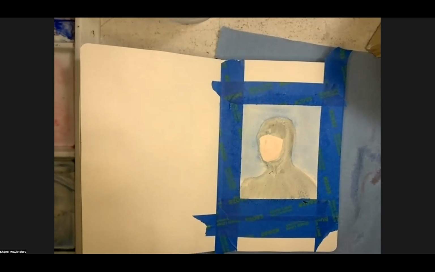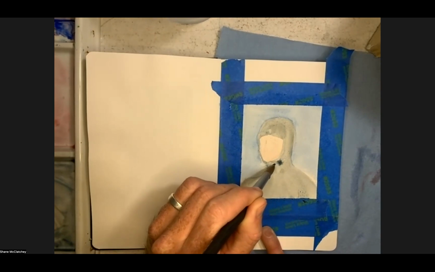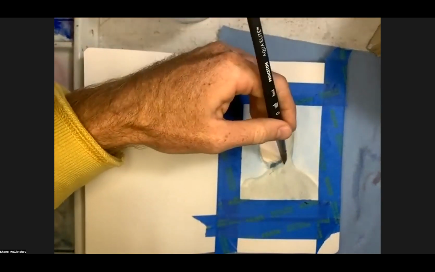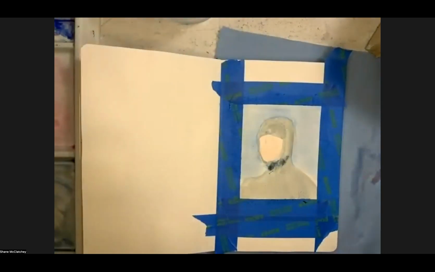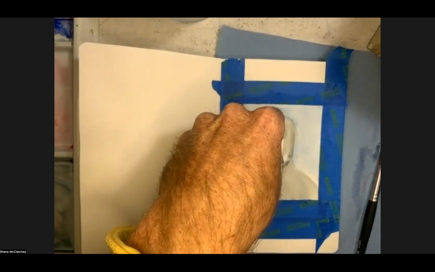So I'm just going to grab a little bit more pigment. That's probably too big though, because there's light hitting the jawline that I'm kind of getting rid of.